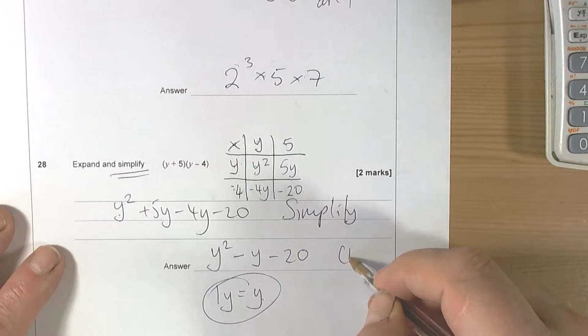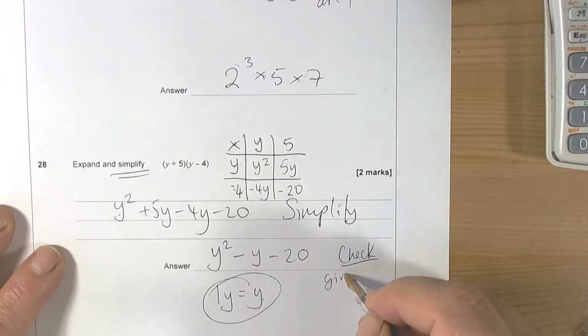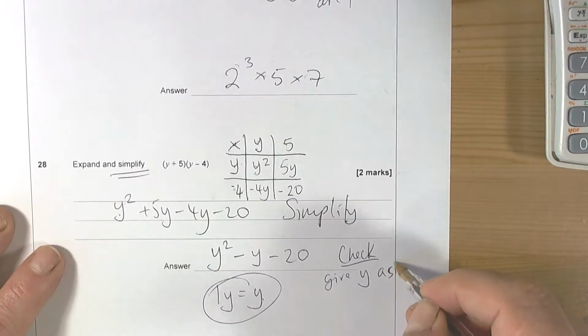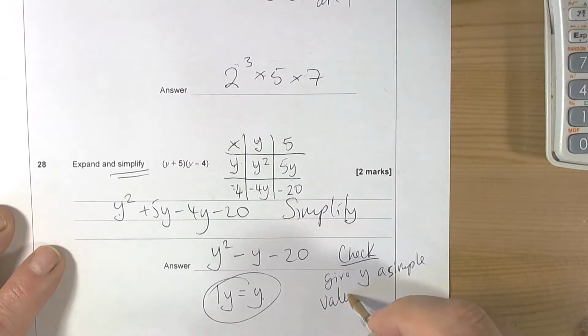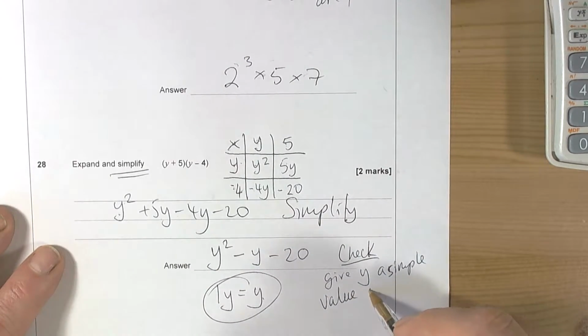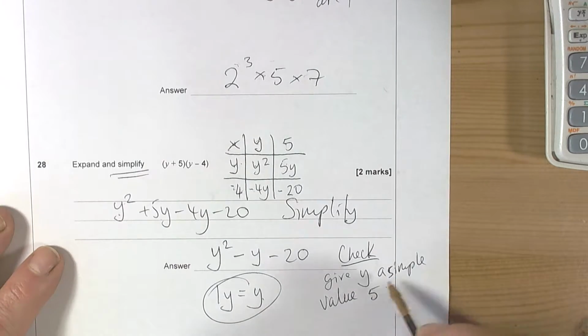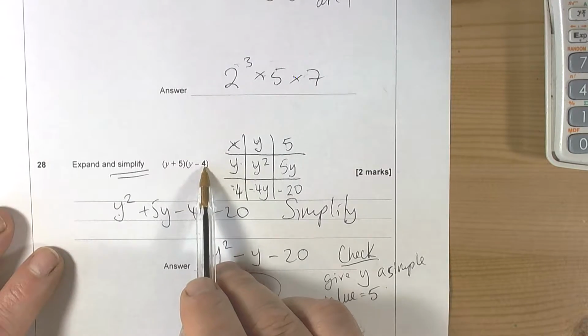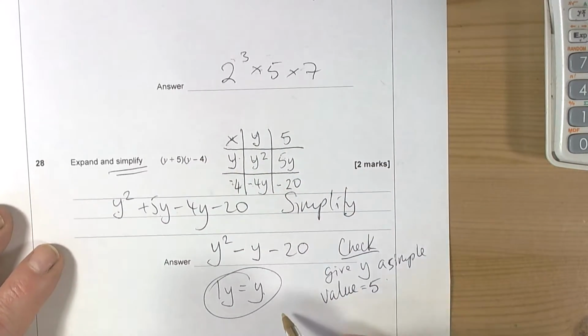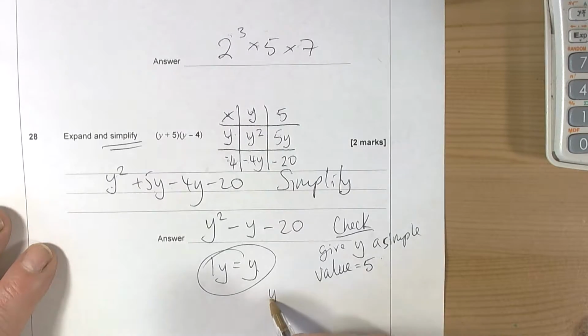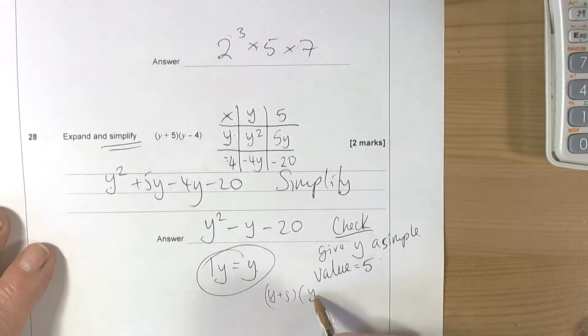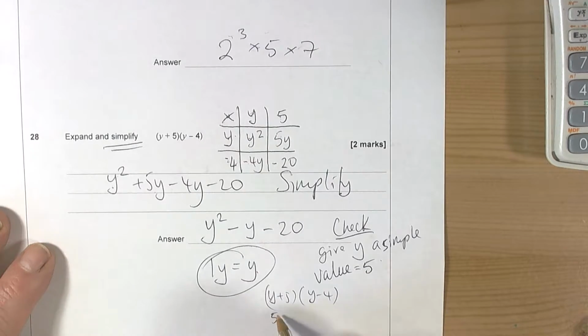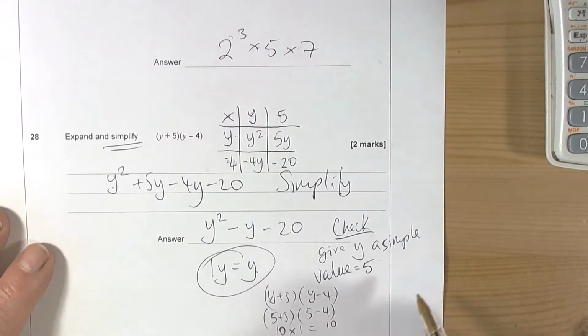The check: give y a value, and basically give it a simple value. In this case I'm going to give it the value of 5. The reason I gave it 5 is because I'd like this bracket not to be negative, and 5 take away 4 happens to be 1. So we've got y plus 5 times y take away 4. Replacing the y with 5, we've got 5 plus 5 times 5 take away 4. 5 plus 5 is 10, 5 take away 4 is 1, so the answer is 10.